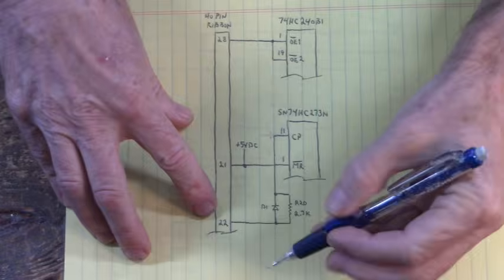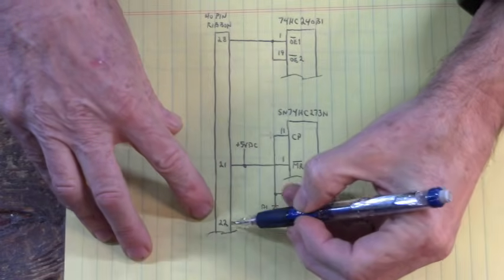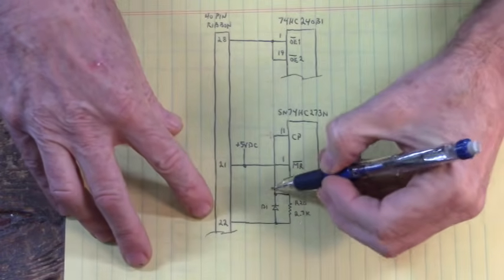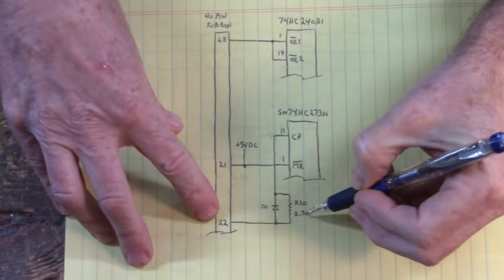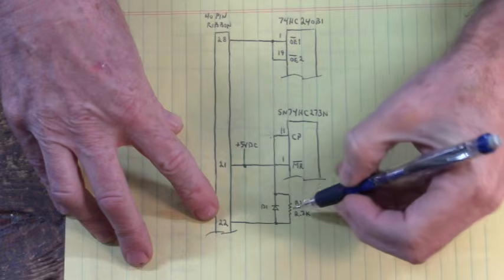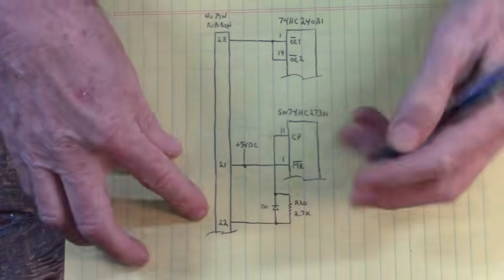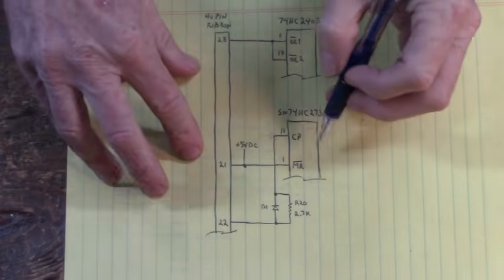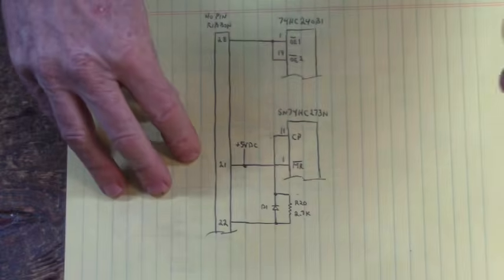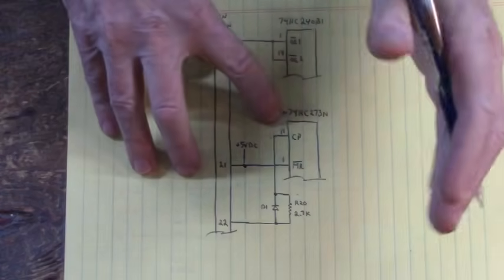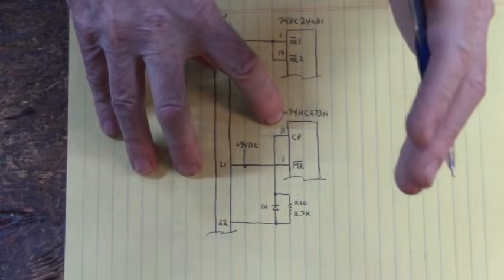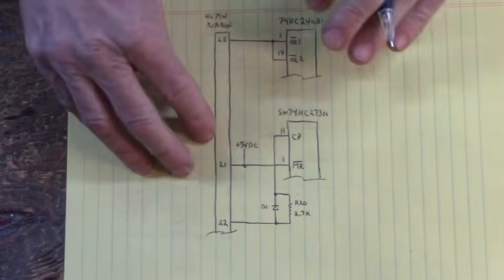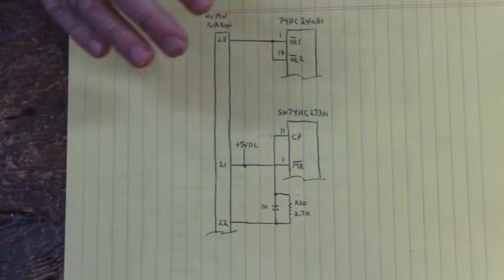The clock comes from terminal 22 through a forward bias diode and a 2.7 kilo ohm resistor to clock that data from the D side to the Q side. Now it's a low to high transition to clock that data through that flip-flop.